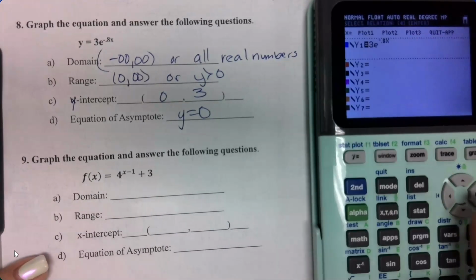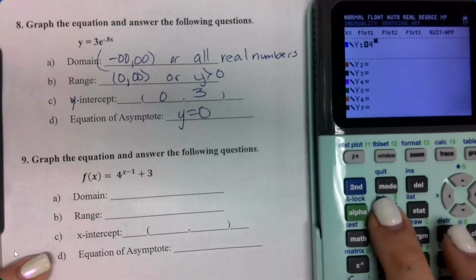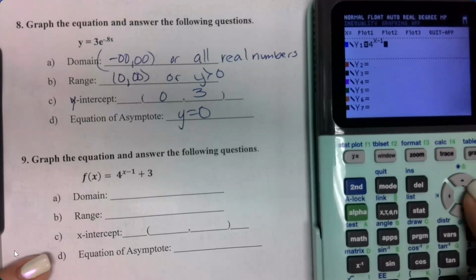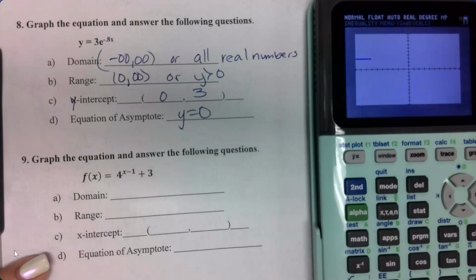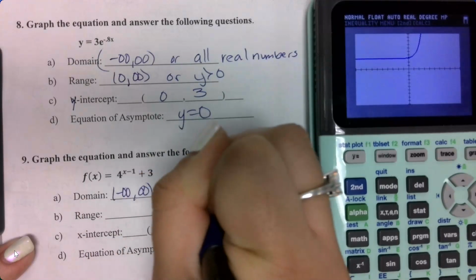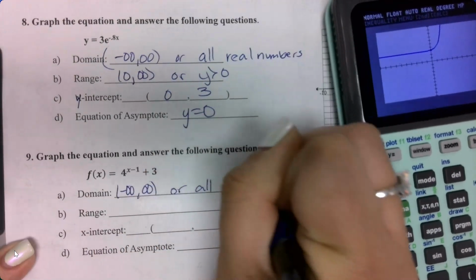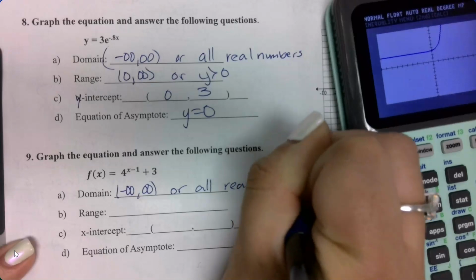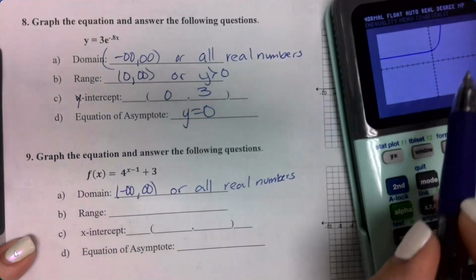Same thing for number 9. I have 4 to the x minus 1 plus 3. Graph that. Again, this one's going left and right forever, so negative infinity to infinity, or all real numbers. My range is getting really close to this line.